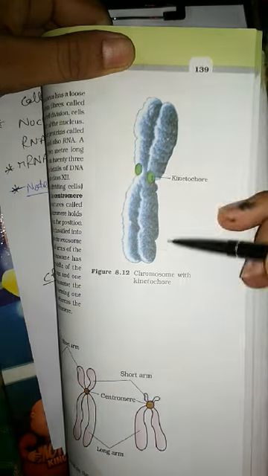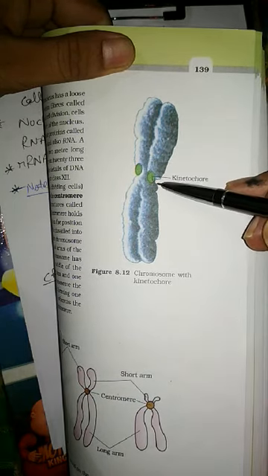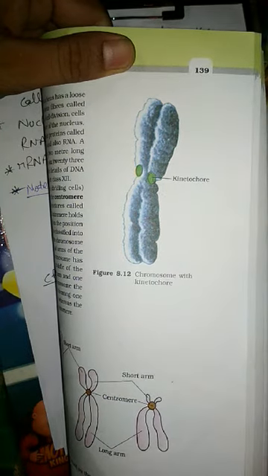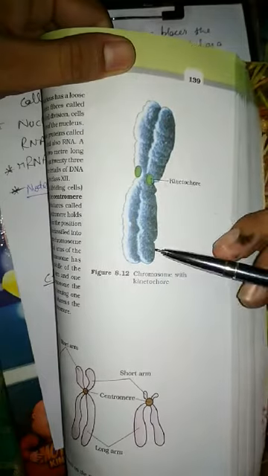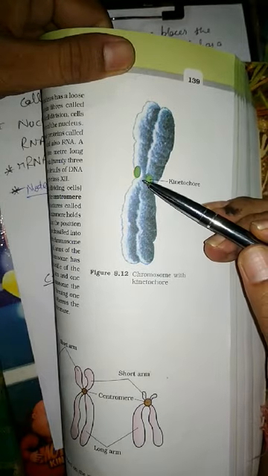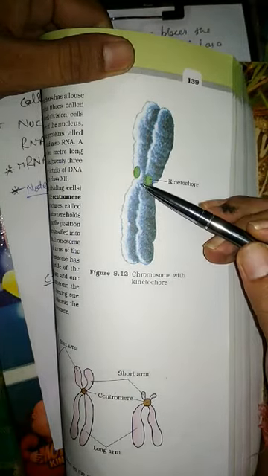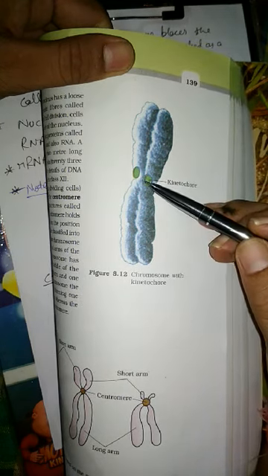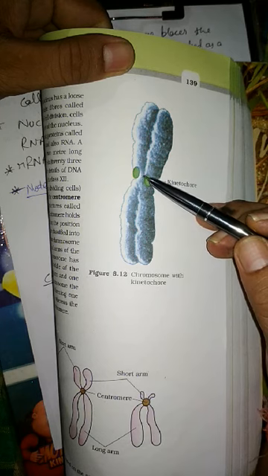Remember, this structure is only visible when the cell is dividing. Then you may ask, when the cell divides, why are these chromosomes formed? In this chromosome you can see symmetry. If you draw a plane that passes through the centromere, it will make a symmetry.